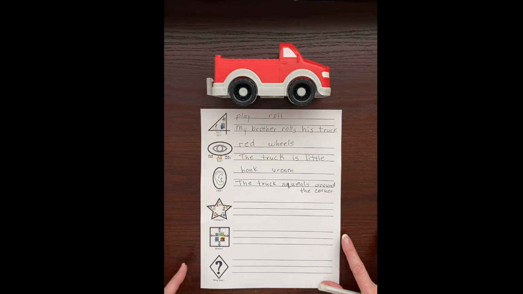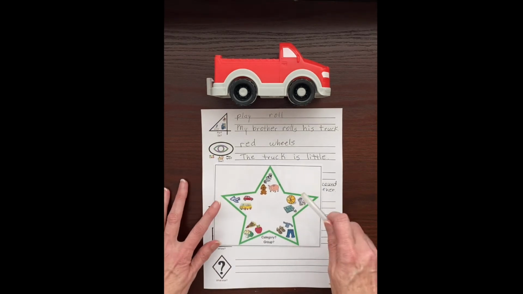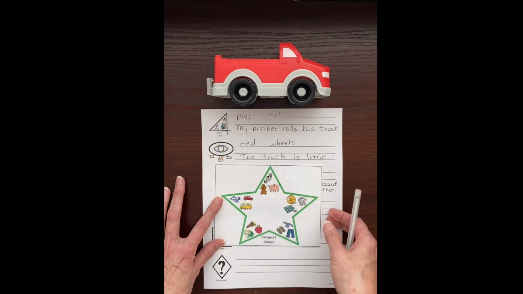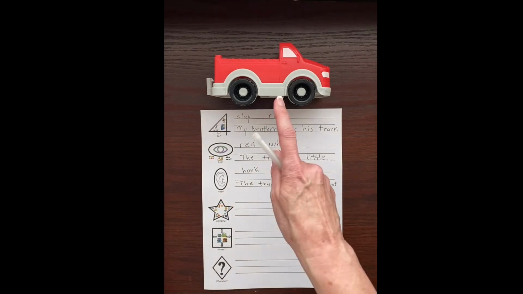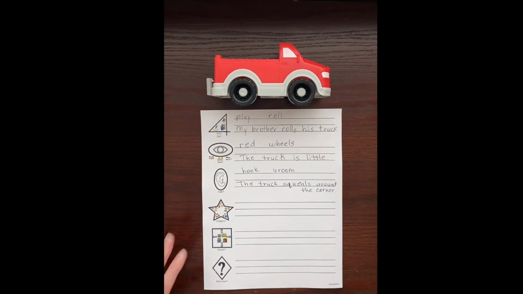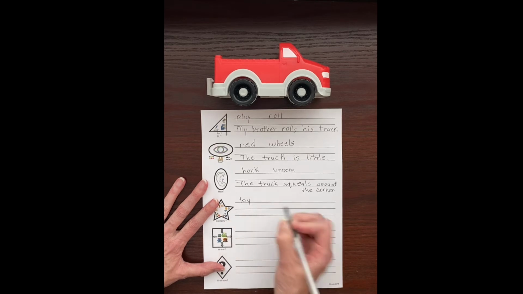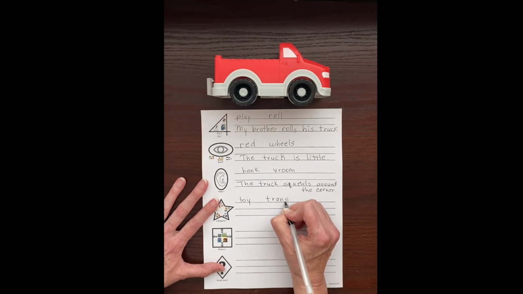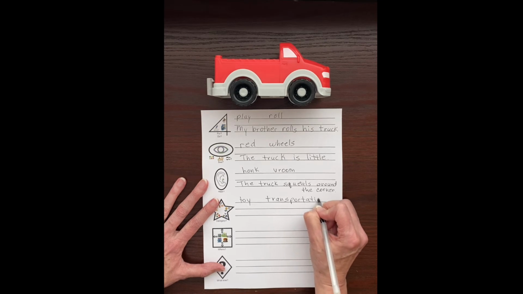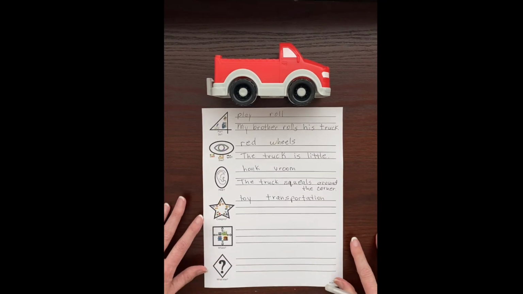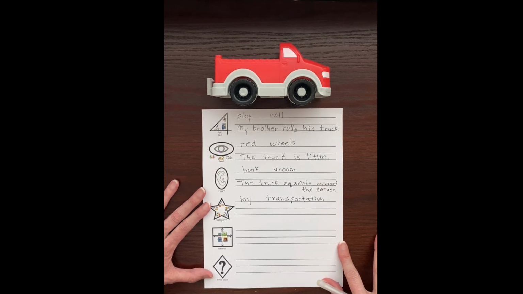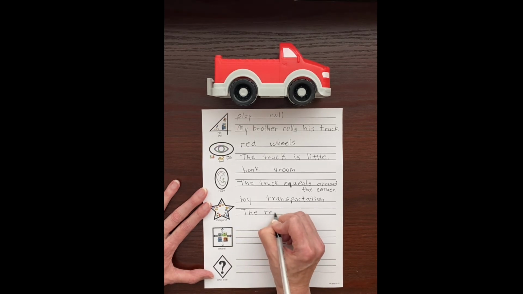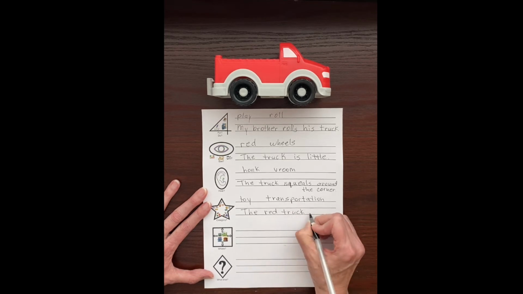Now we're thinking about the category. We're thinking about the group that it belongs to. We think about the stars, the points of the star, as a way to think about the group, the category that it falls in. What would you say about the truck? They might say toy. Maybe if they've just been studying it in school, they might say transportation. That's a big word, but maybe they were just studying it in school. So our student who is going to use a whole sentence might say, the red truck is a toy.